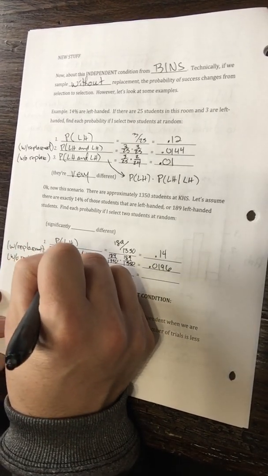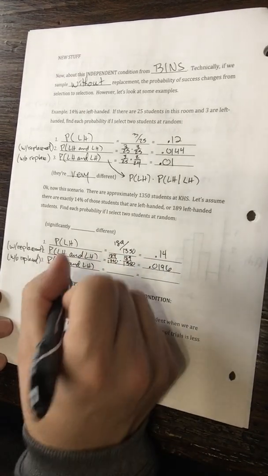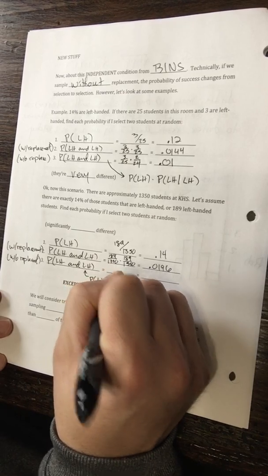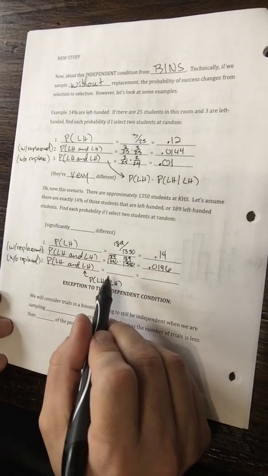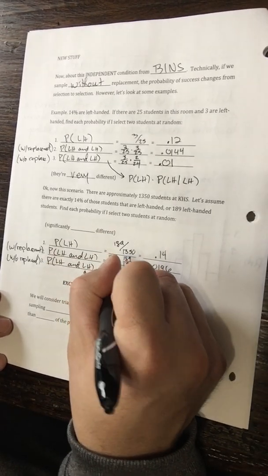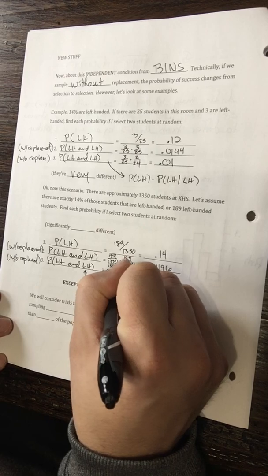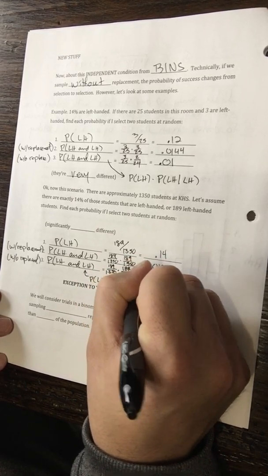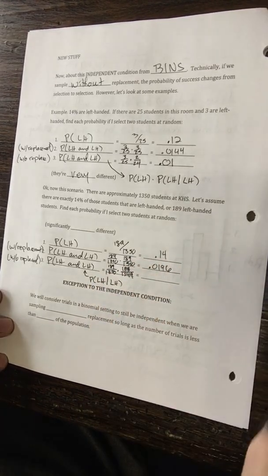Now let's see what happens when I do this without replacement. I'm going somewhere, work with me here. The probability that it's left-handed and left-handed, but this time without replacement, is going to require that the second one is the probability that it is left-handed given that the first one was left-handed. So 189 out of 1350, and then the second time there will only be 188 left-handed kids out of 1349 left in the pool.